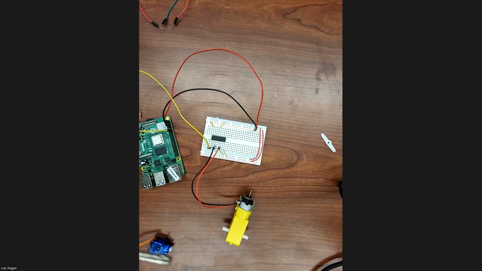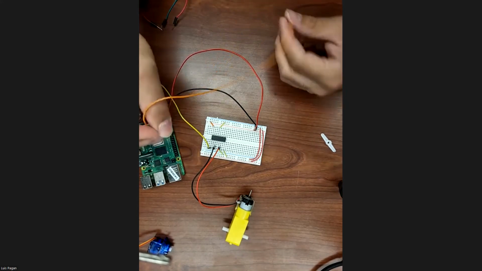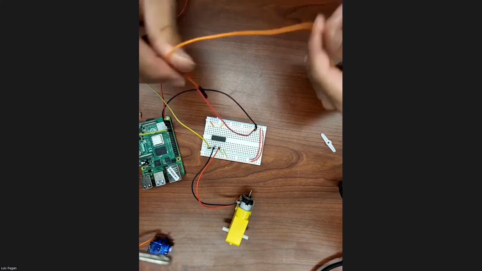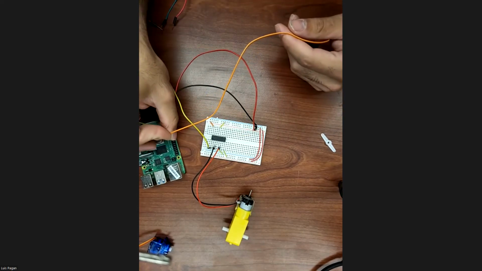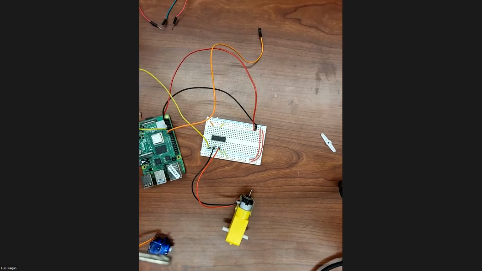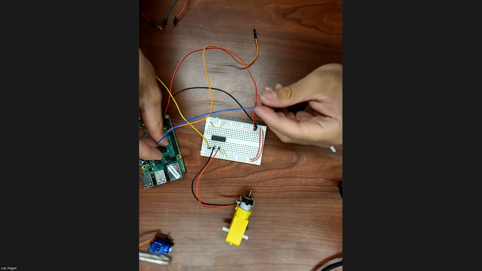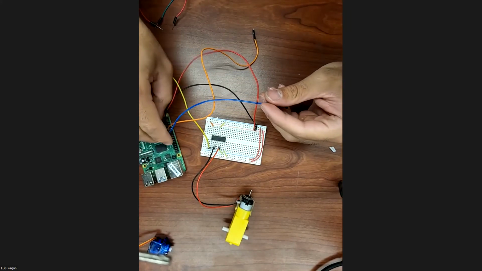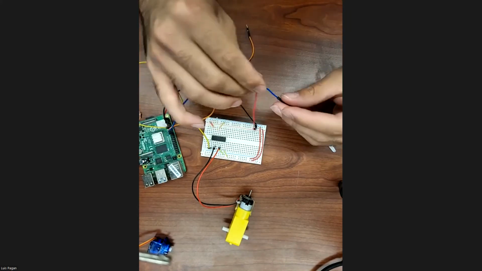Or another wire. So, oops, wrong end. I'm gonna plug that into 23. I'll plug that into 24. They're right next to each other, so they can't be too difficult to plug in.